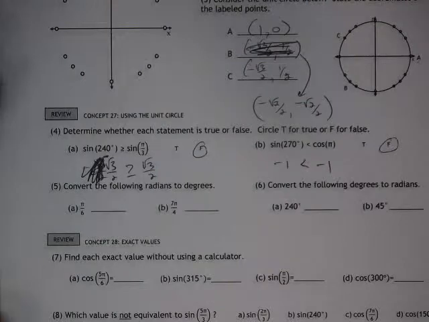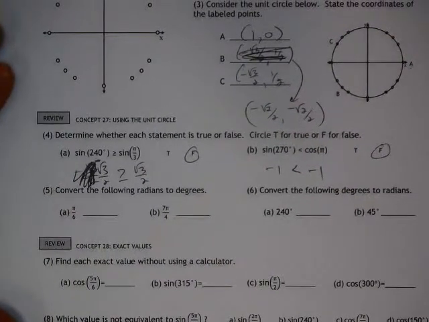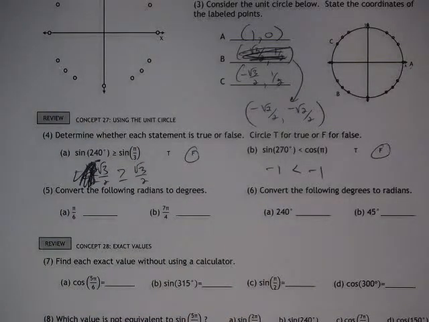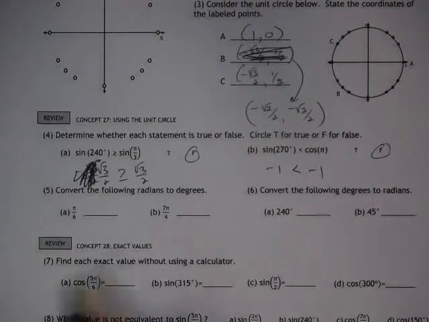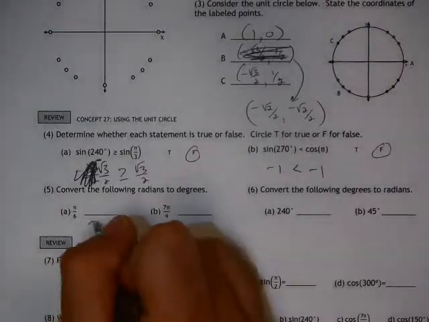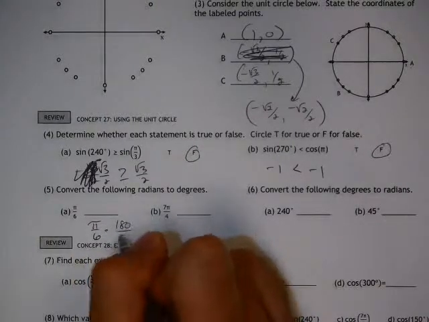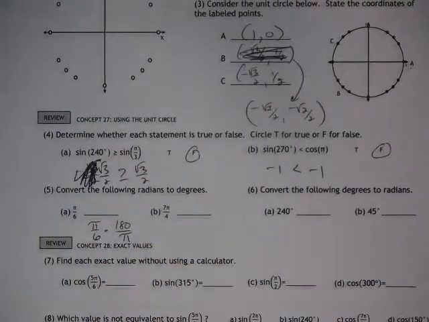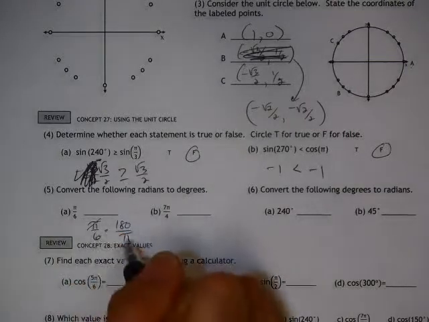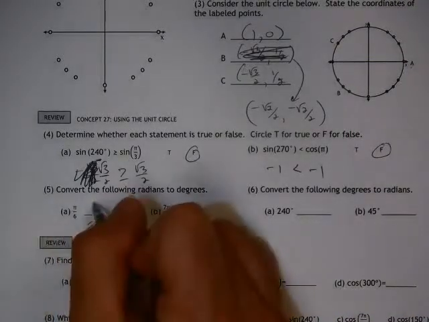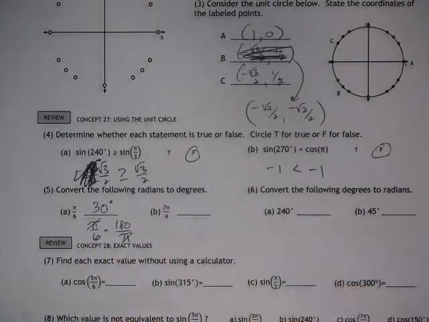Number 5 asks us to convert the following radians to degrees. Again, if you've got the unit circle memorized, then it's a pretty quick thing. You should be able to get these right away. If you don't have it memorized, remember that you can always use the formula, which is taking the radians, pi over 6, multiplying by 180 over pi to convert it to degrees. Here the pi's will cancel, and then 6 will divide into 180 30 times, so we're at 30 degrees.